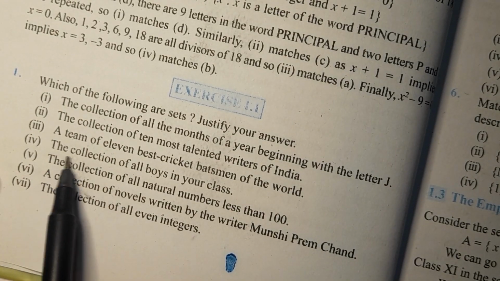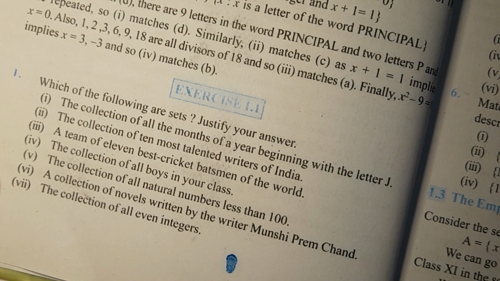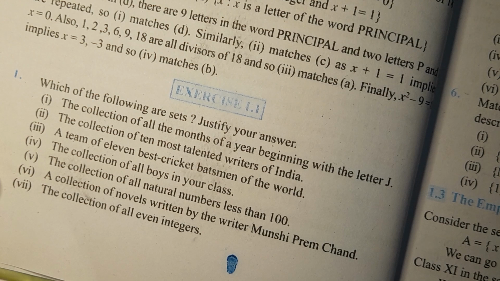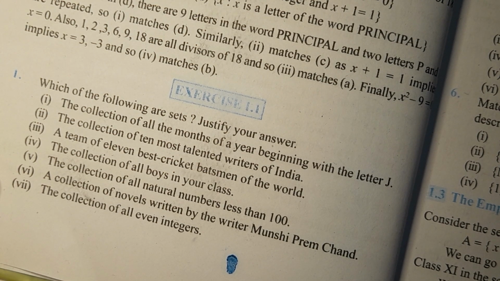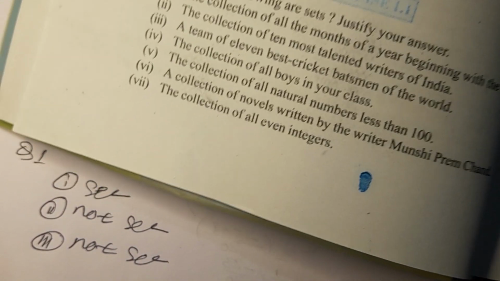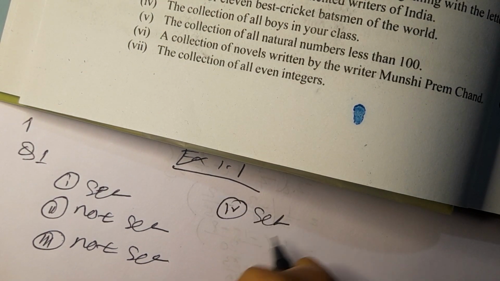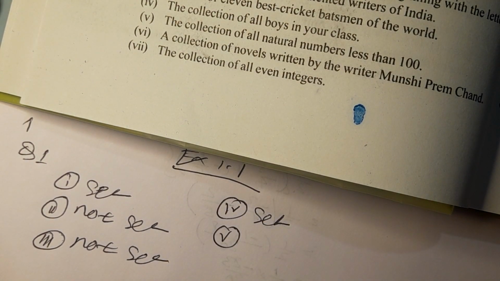Question number 4. The collection of all boys in the classroom. Because for all boys of the classroom, everyone will get the same answer. If two persons calculate the number of boys in the classroom, it will remain the same. Therefore this will be a set. So Roman number 4 is a set. And Roman number 5.